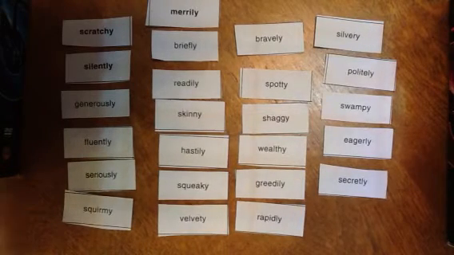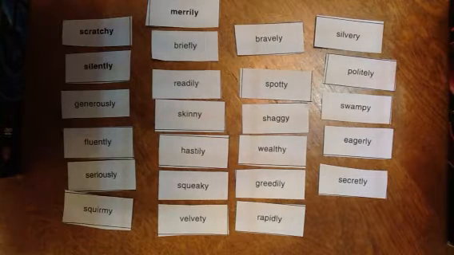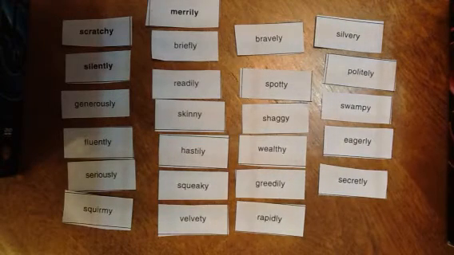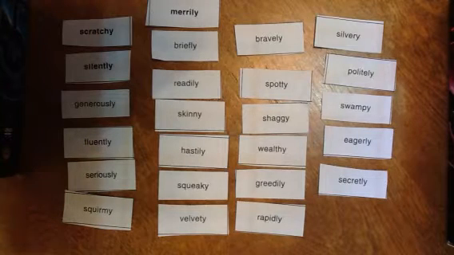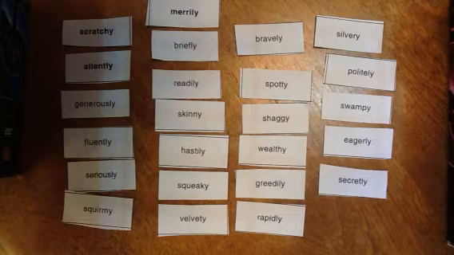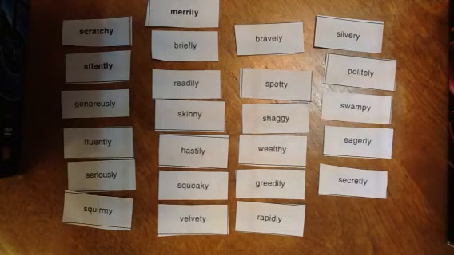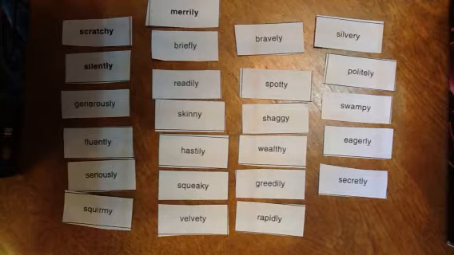Welcome to Sort 5. Today we're going to be working on these words that are right in front of us. In the past few lessons we've been working on prefixes. That is where you have a base word and you add something to the front of the word which changes the base word. In this lesson we're going to be working on base words, but then adding something to the end of the word called a suffix.